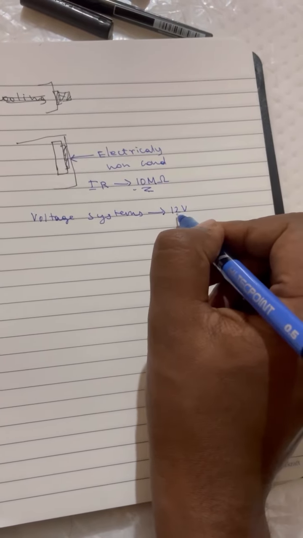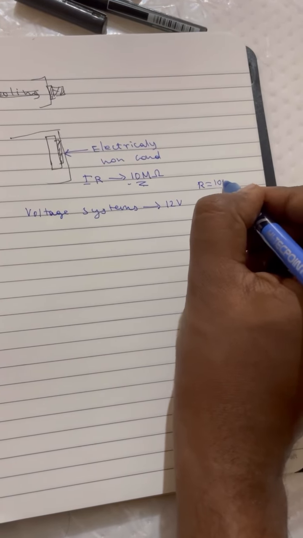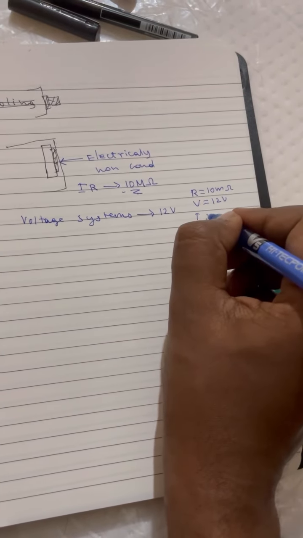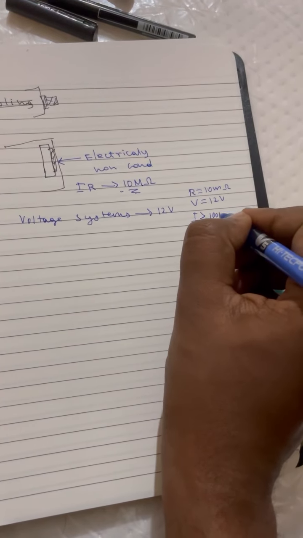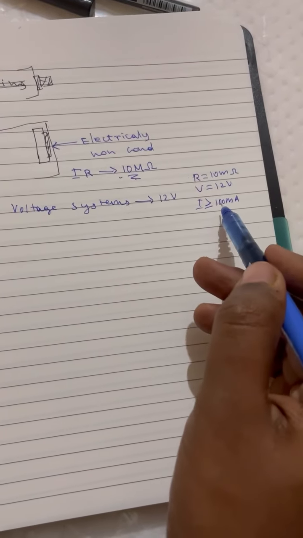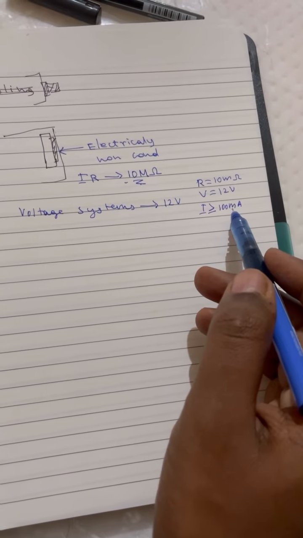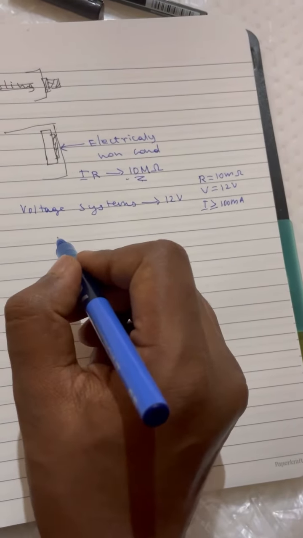So when you apply Ohm's law, your resistance is going to be 10 mega ohm and your voltage is going to be 12 volt, and the current never goes beyond 100 milliamps. And if your current is not more than 100 milliamps, it's not going to produce any harmful effect. So this is what happens in your vehicle system as well.